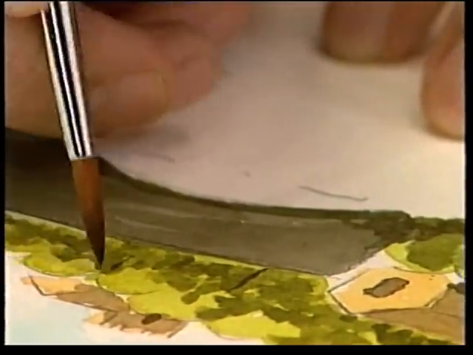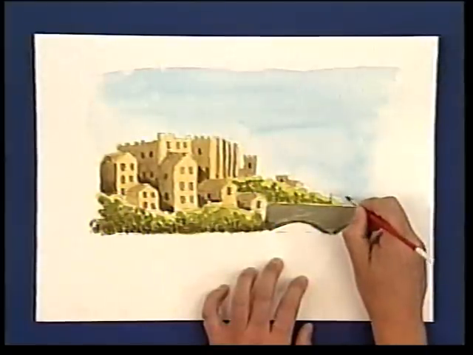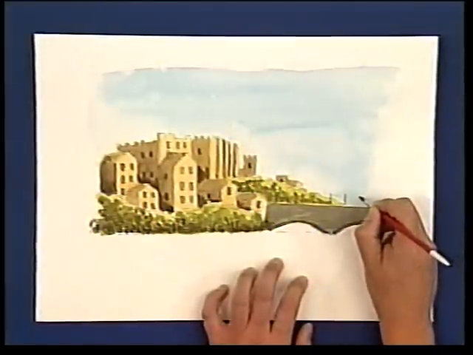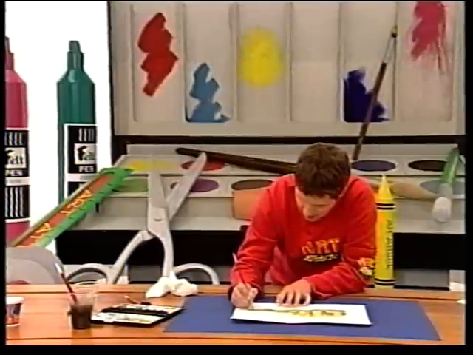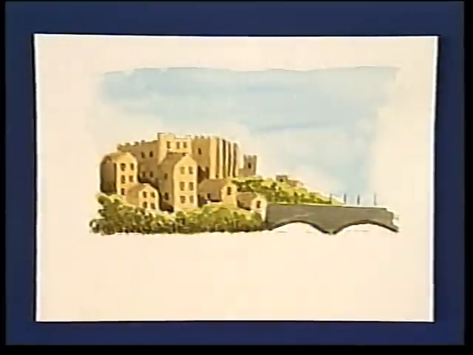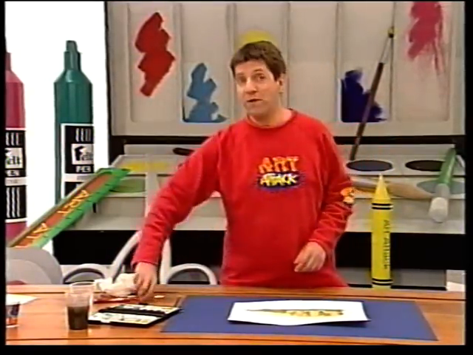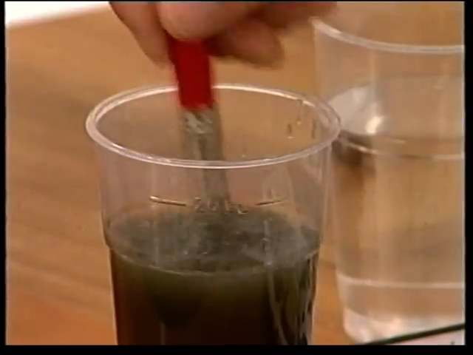And there, and there, and there. And there you have a perfectly clear and crisp picture with no runs. Of course, if you do want your paint to run, to create an effect like reflections in water, then get loads of water onto your brush.